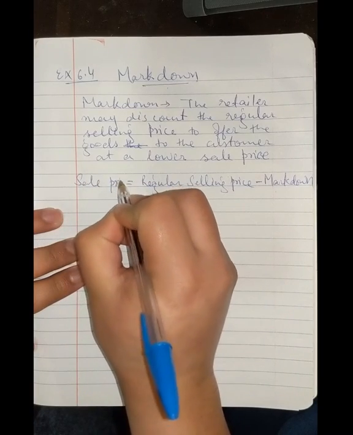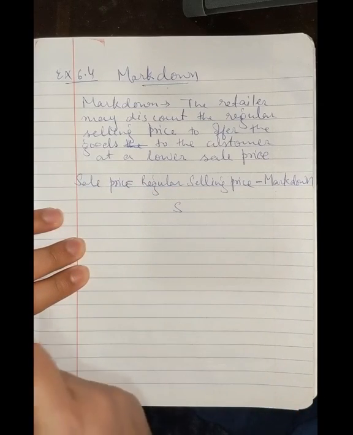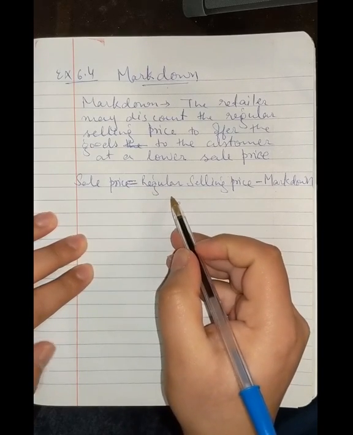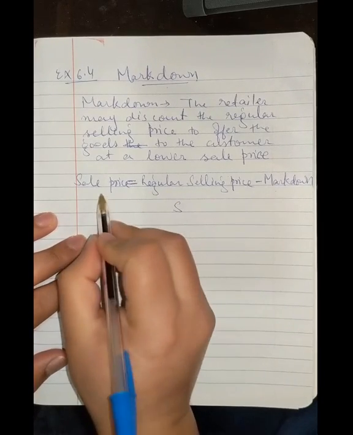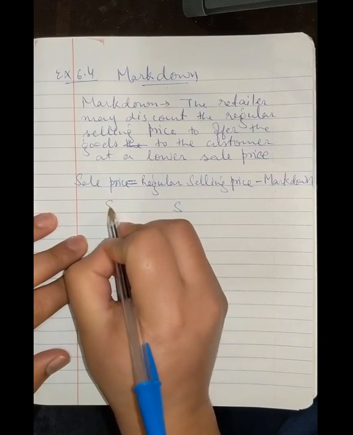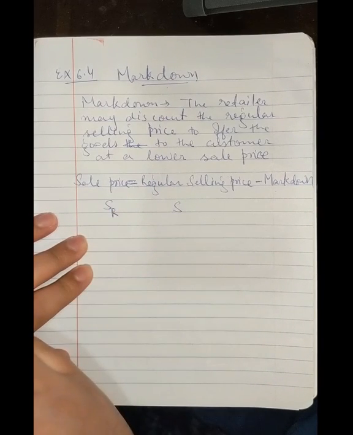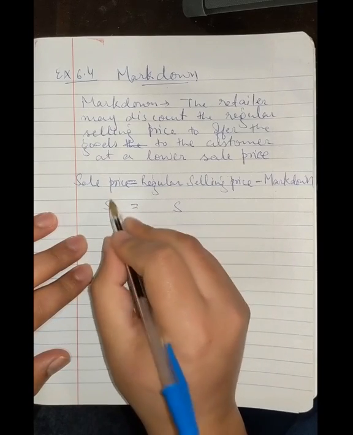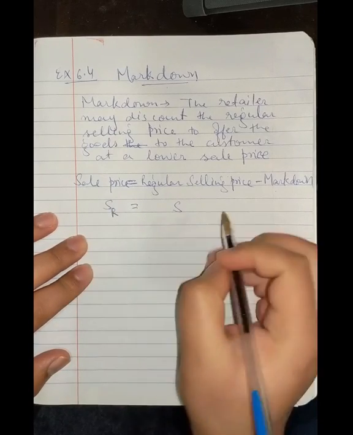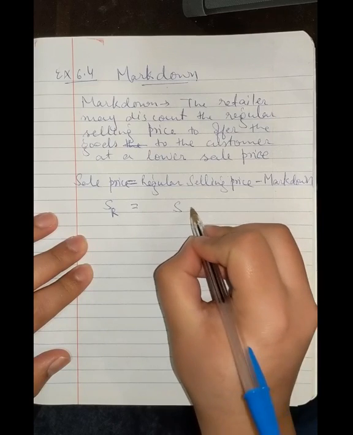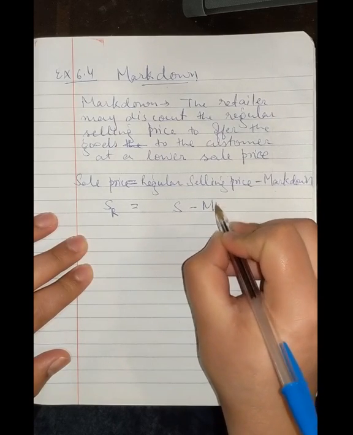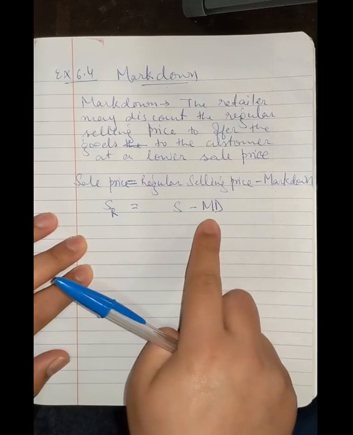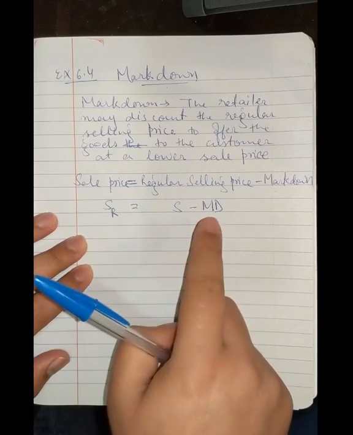We denote sale price by SR, sale price or reduced price, which is regular selling price minus markdown. Markdown is MD. Markup was M, markdown is MD.